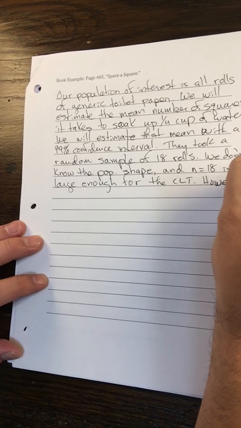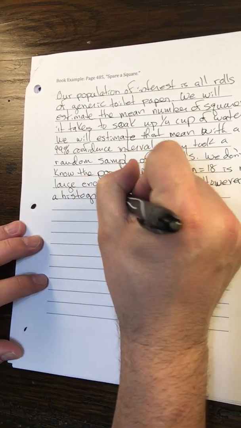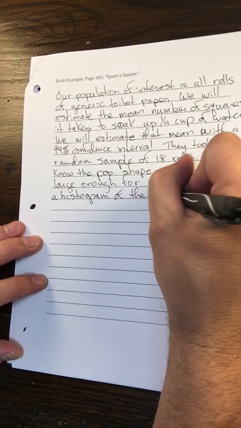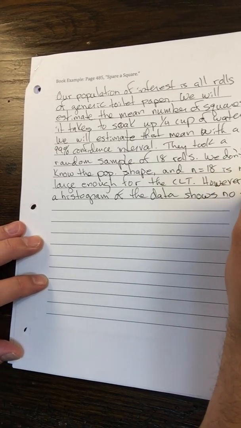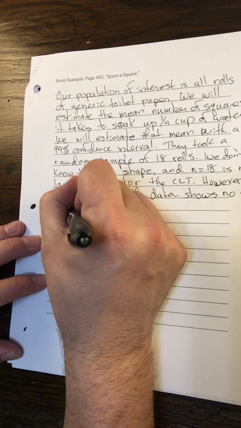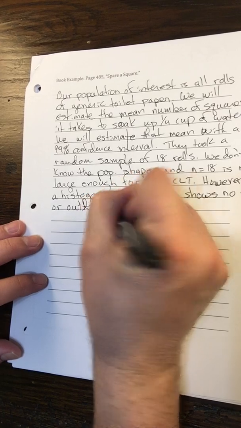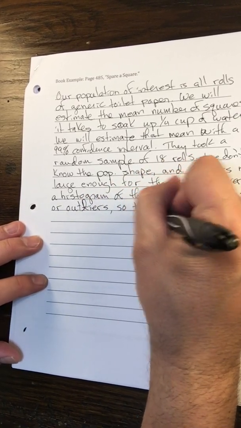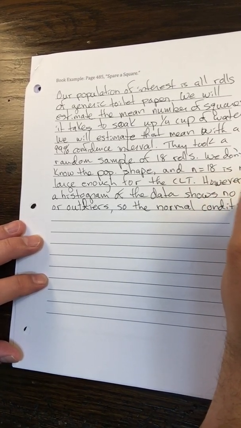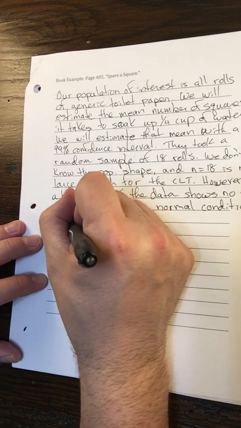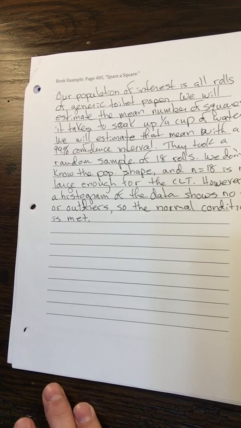However, a histogram of the data, there's our phrase right there, a histogram of the data, what did it tell us? It shows no skew or outliers. Oops, misspelled that. No skew or outliers. So the normal condition is met. Okay, guys, it's time to do some math. However, a histogram of the data shows no skew or outliers, so the normal condition is met.